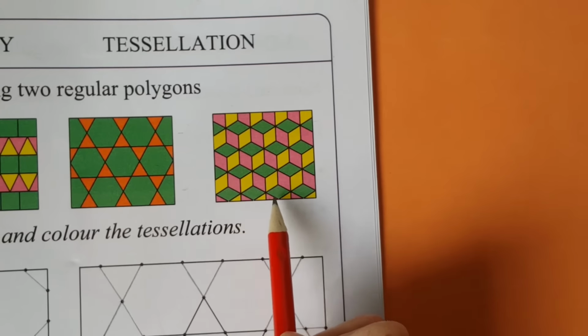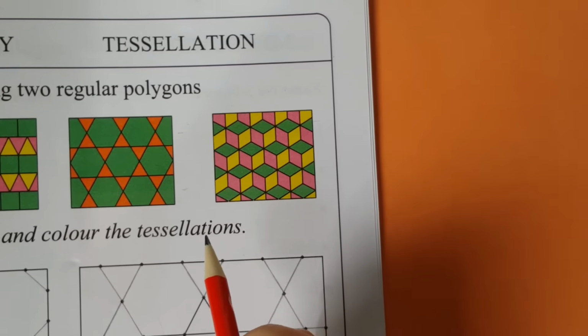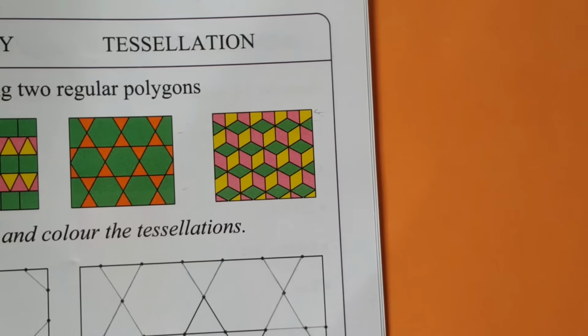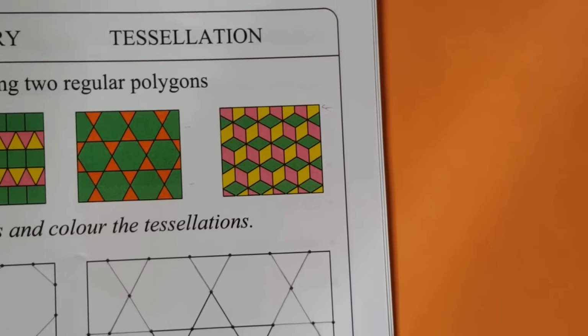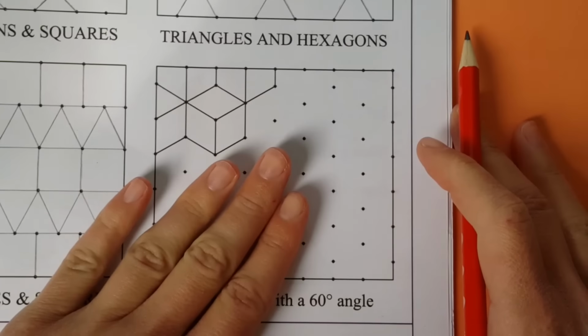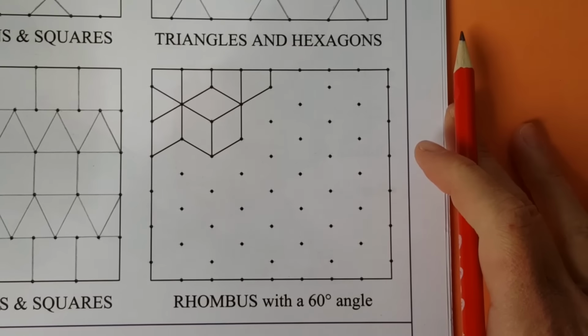But to draw it easily, I'm going to draw row by row. So I'm going to mark the first row. That's the first row that I'm going to start drawing. Okay? And step by step, I'm going to be completing it.